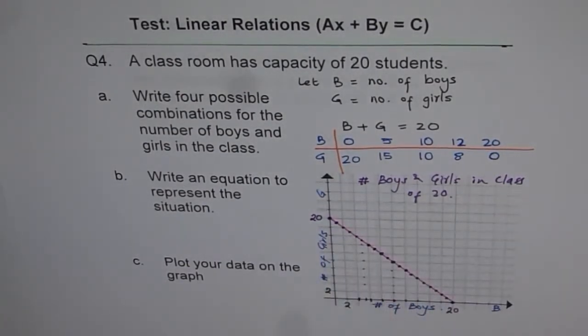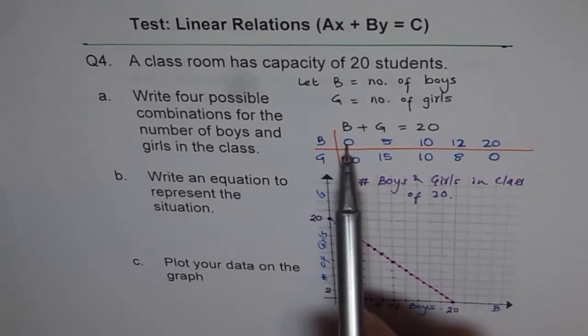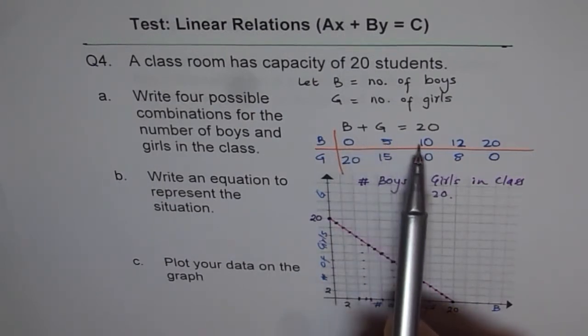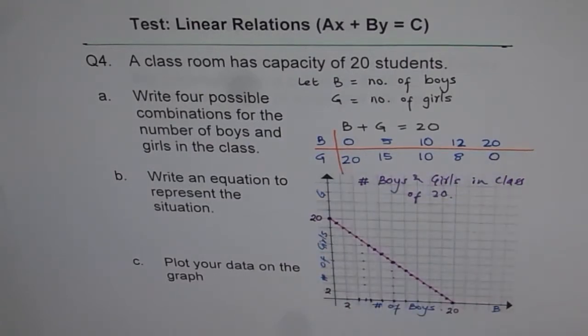So these are all the possible points for us. So how many combinations can we have? We can start with 0 boys, then 1, 2, 3, up to 20 boys. Do you see that? That will give us the whole list of combinations. So boys ranging from 0 to 20.